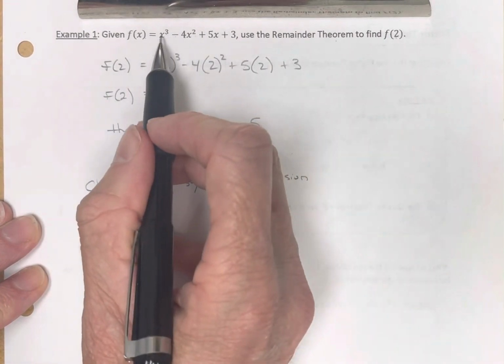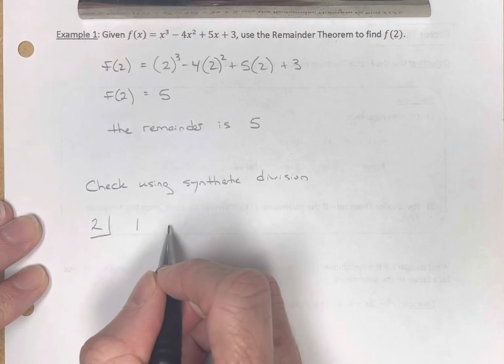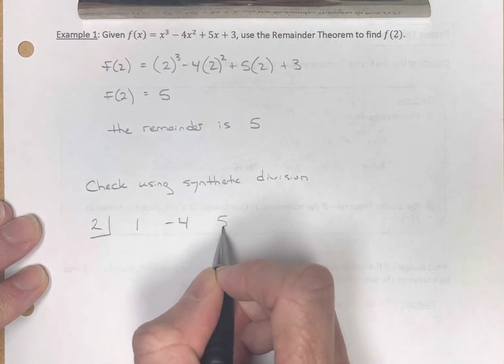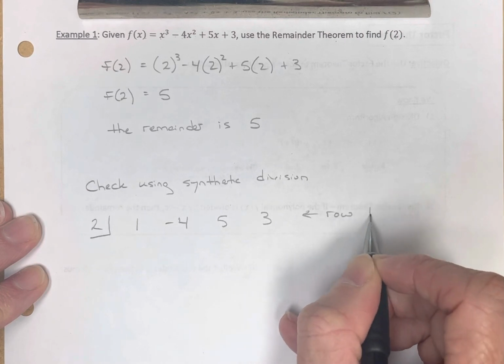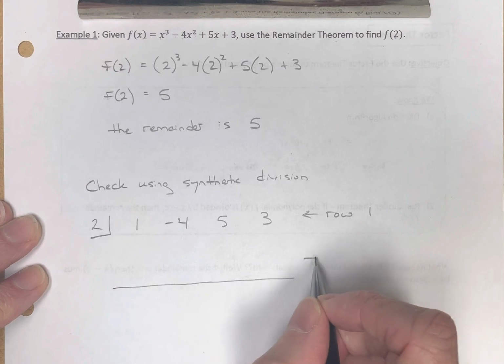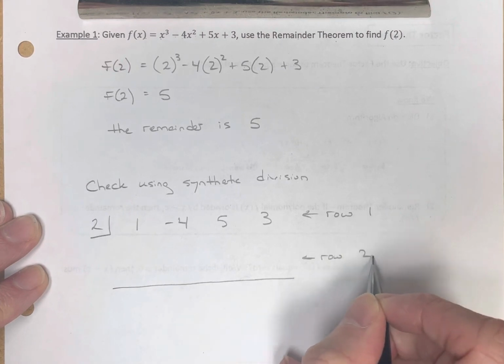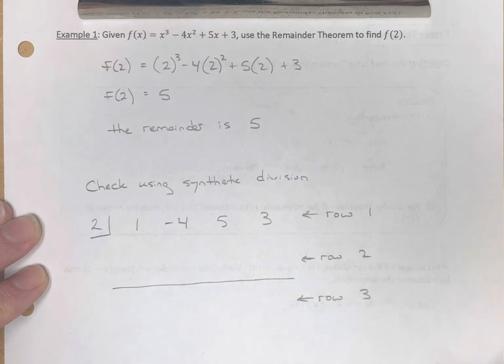We'll pull the coefficients, 1, negative 4, 5, and 3. And this, as we know, is row 1. We're going to go like this. This is going to be row 2. And this is going to be row 3.